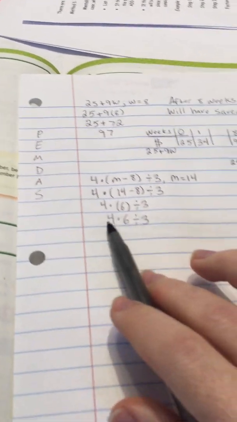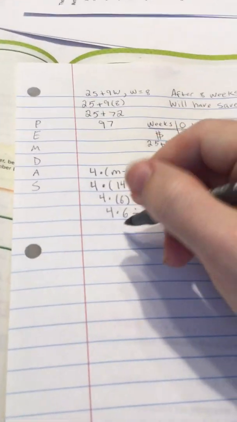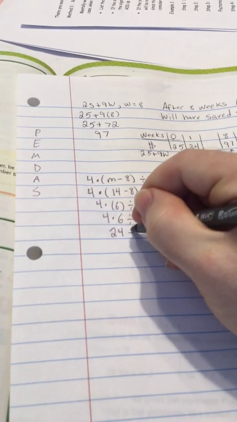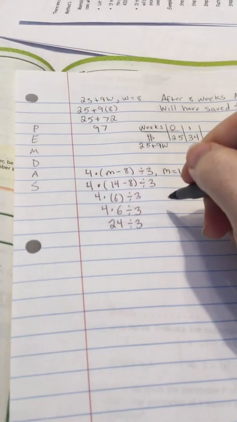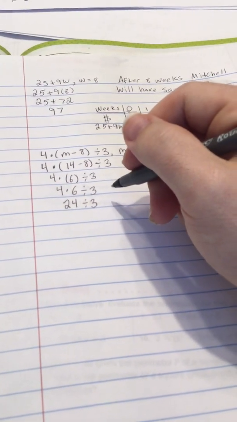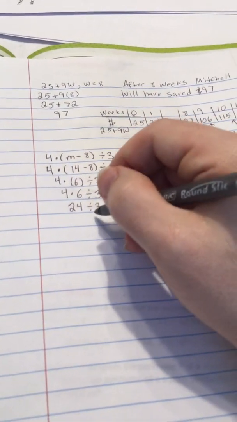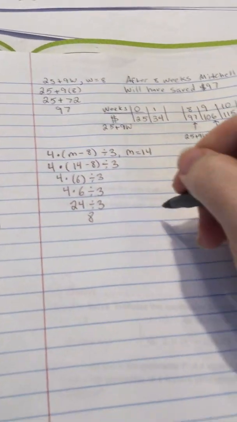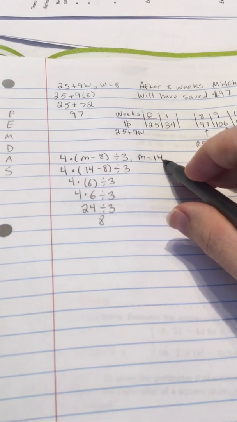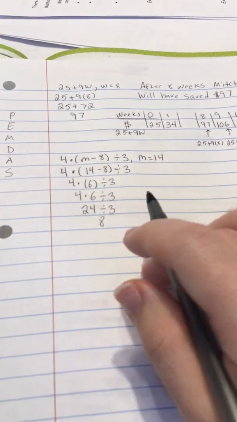So here we have to multiply 4 times 6. 4 times 6 is 24. Bring down our divided by 3. We have one step left. Now we're going to have to divide. 24 divided by 3 is going to end up with 8. So that means when we evaluate this expression for m equals 14, we get 8.